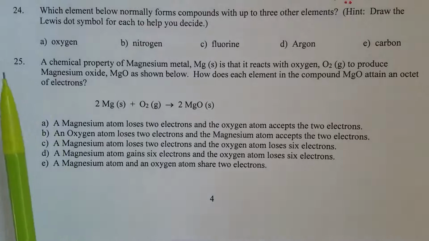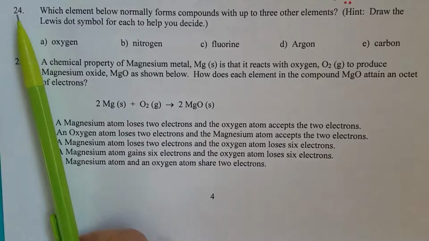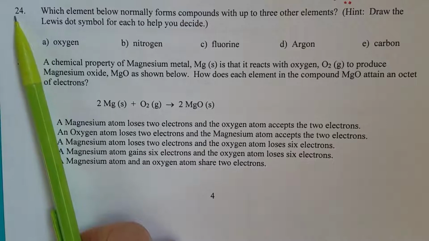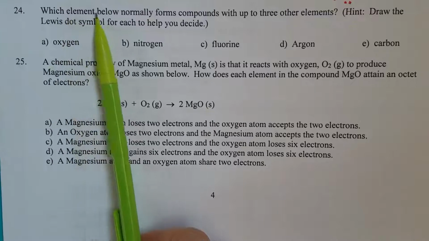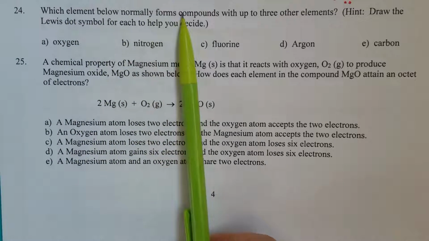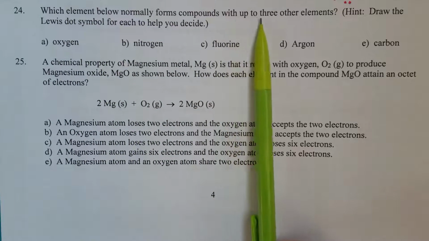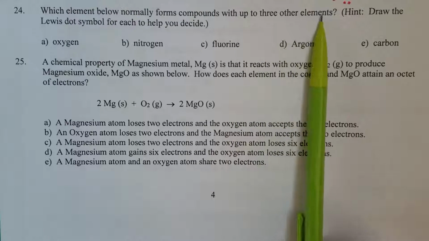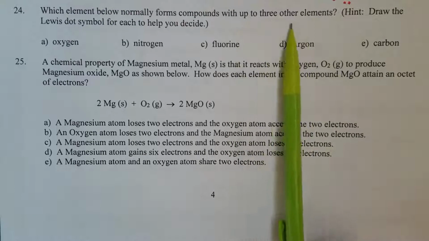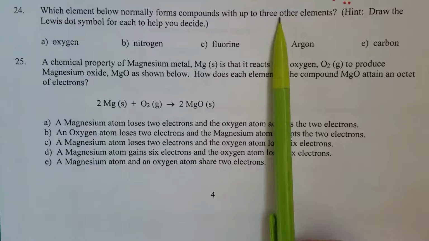This is practice exam 3, question 24. Which element below normally forms compounds with up to 3 other elements?